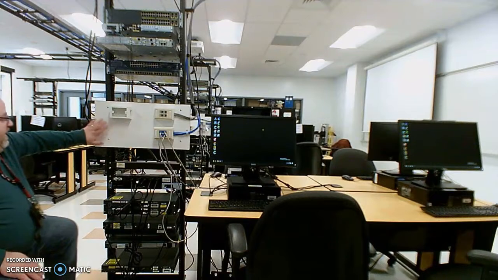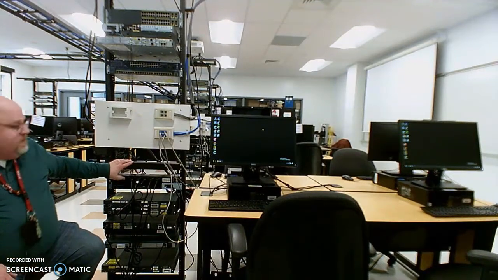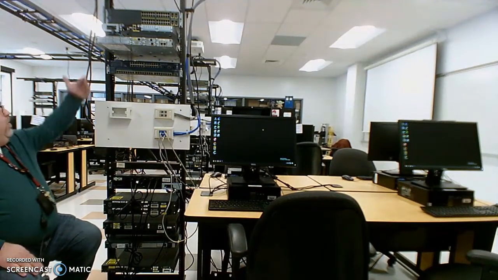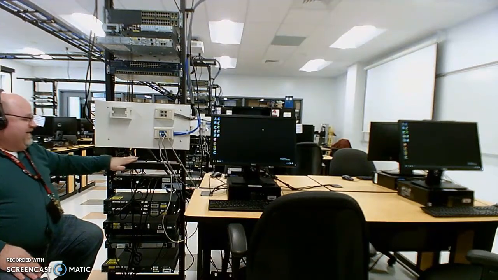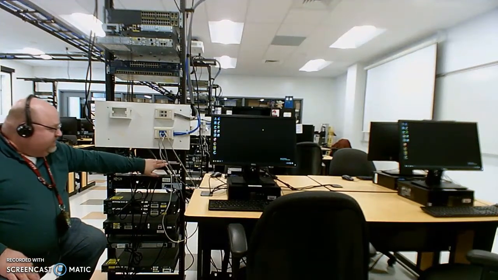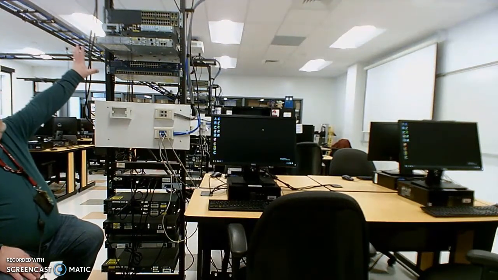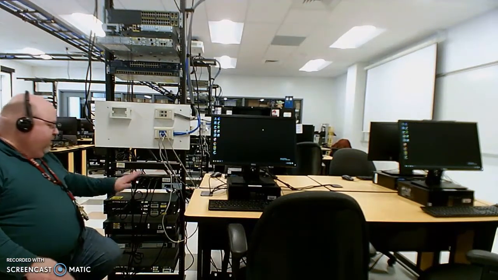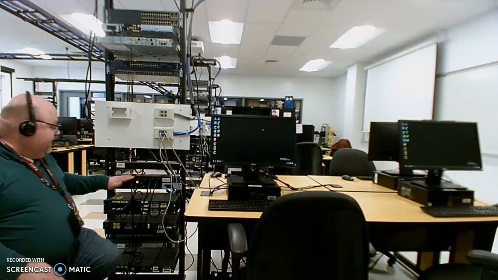Right below this panel will be 2 power strips. The top power strip here should have all the router and switch power cords plugged into it. So if I were to turn this top power strip on, all the router and switches on the top half of the rack would turn on. The bottom power strip should have all the router and switch power cords from the bottom half of the rack plugged into that.